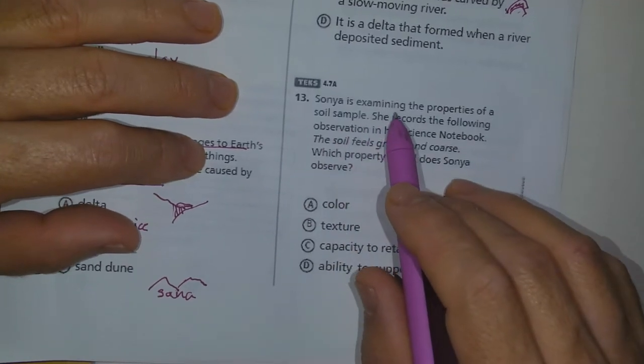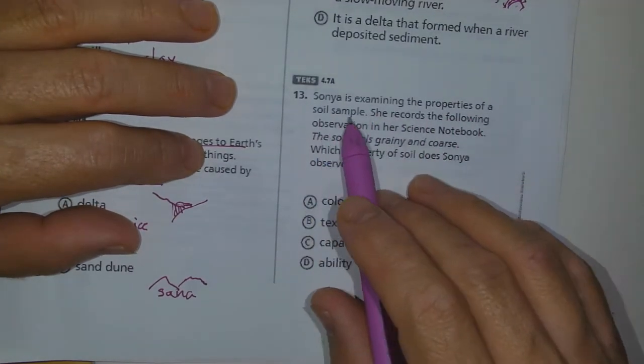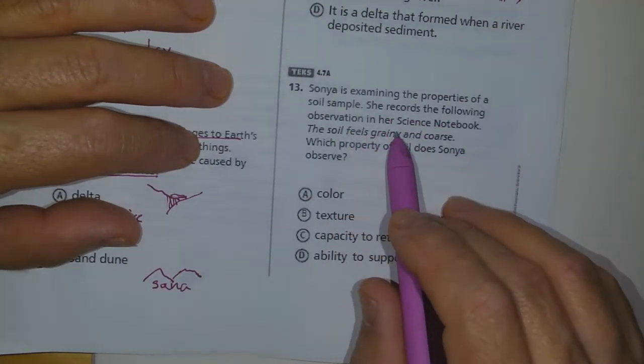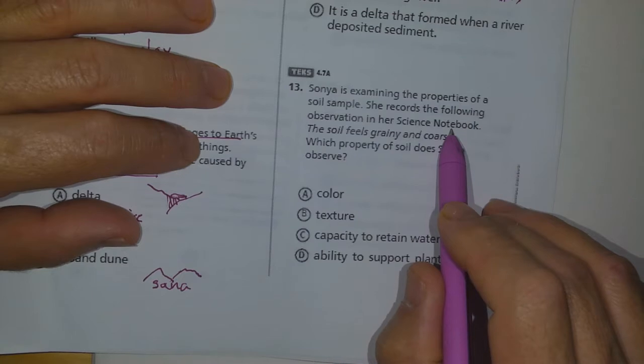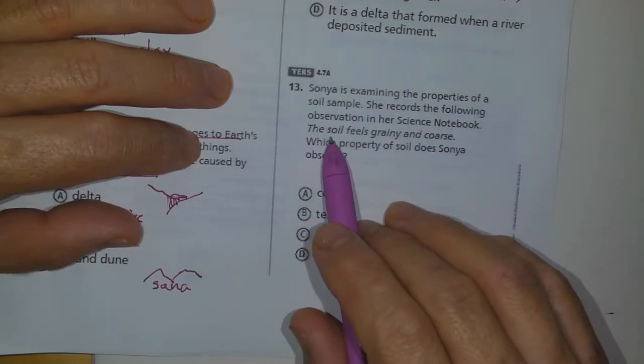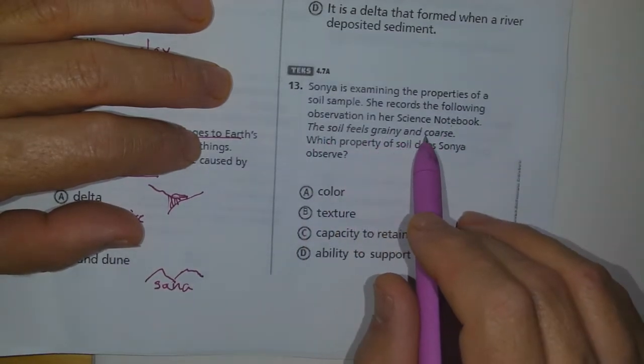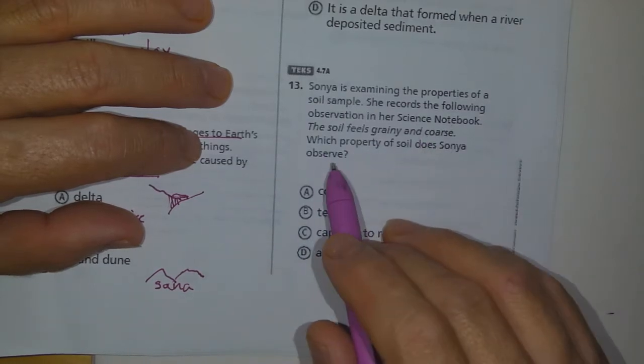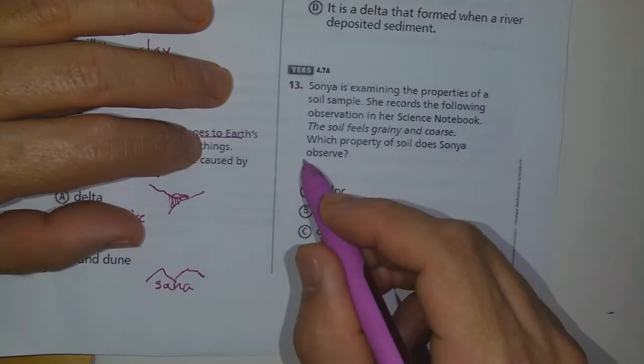Sonia is examining the properties of a soil sample. She records the following observation in her science notebook: the soil feels grainy and coarse. Which property of soil does Sonia observe? She's observing the soil.